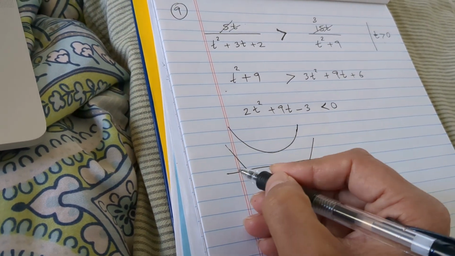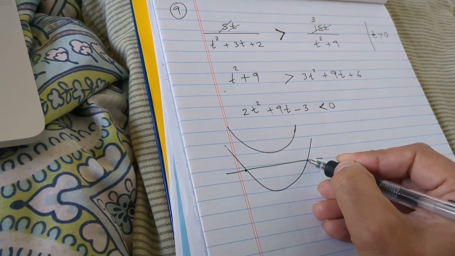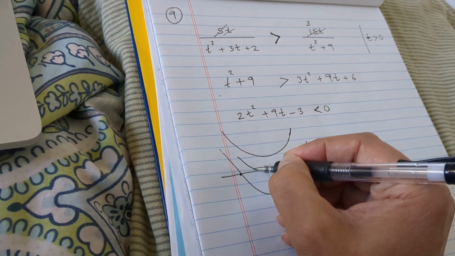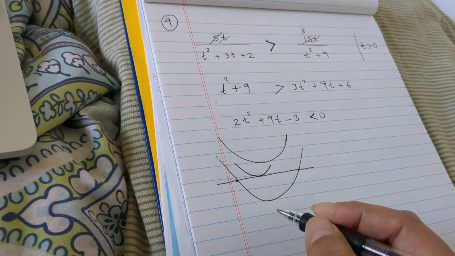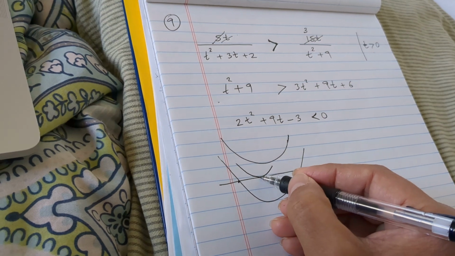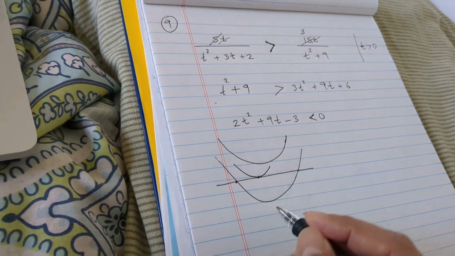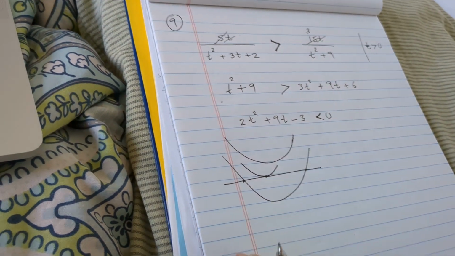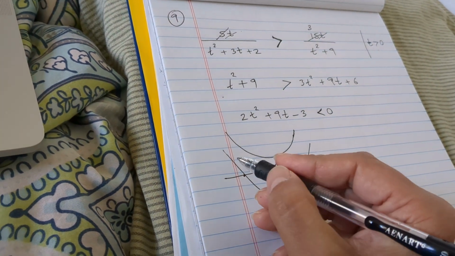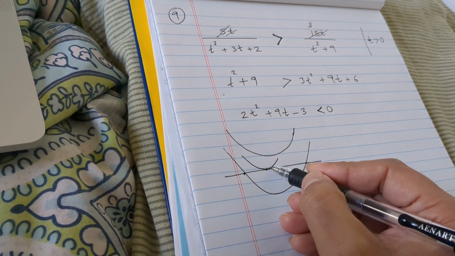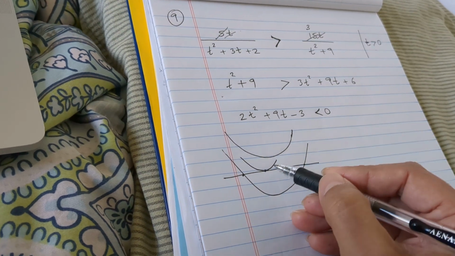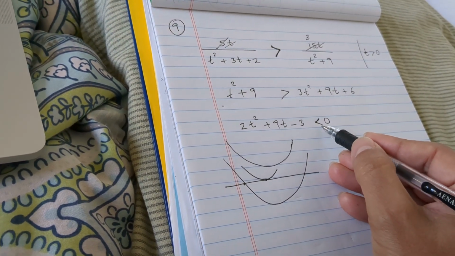If it was this form, it would have 2 roots, or it could also be just touching this. It could be of that form also, in which case it will have 1 root. So what we are really looking to figure out is whether it has 2 roots, because if it's just touching, there's no value where it becomes strictly negative, so the answer will be no.